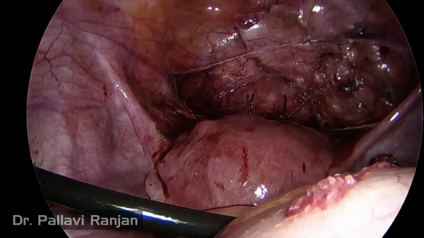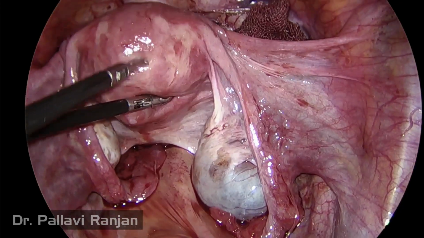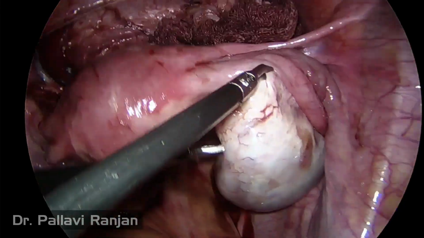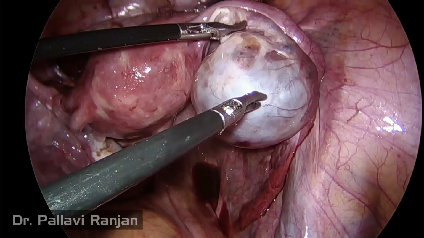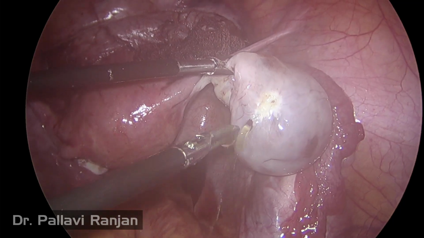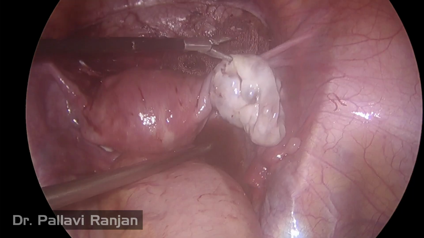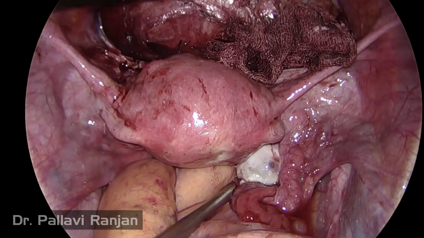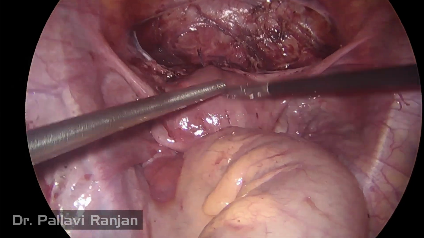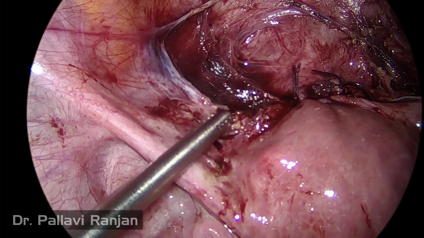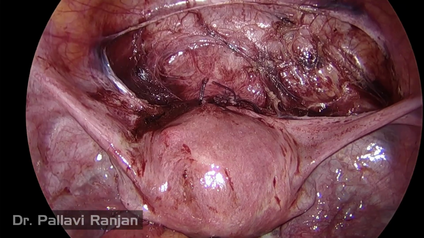There is also a right-sided simple ovarian cyst of 5 centimeters present, so we just drain it. It is most likely a corpus luteal cyst. So the procedure is complete, hemostasis is ensured, and this is the end of the surgery. Thank you.